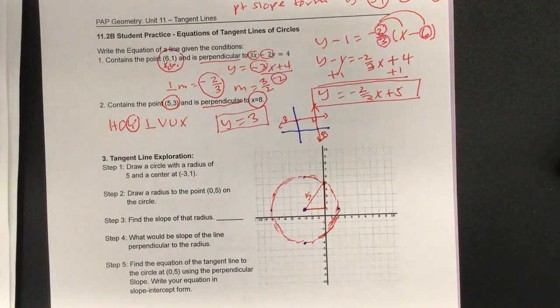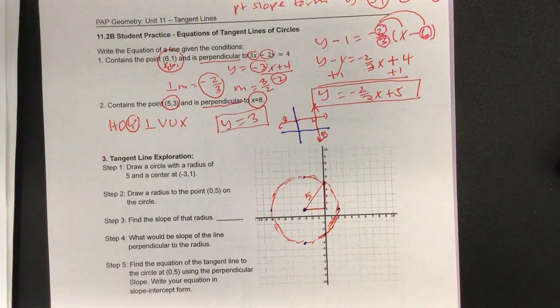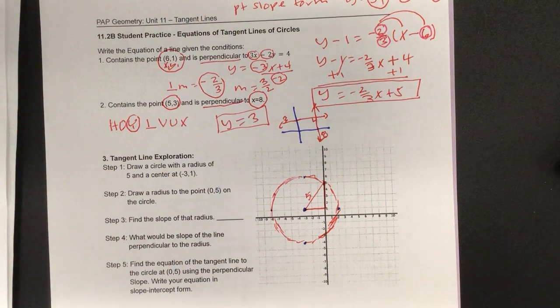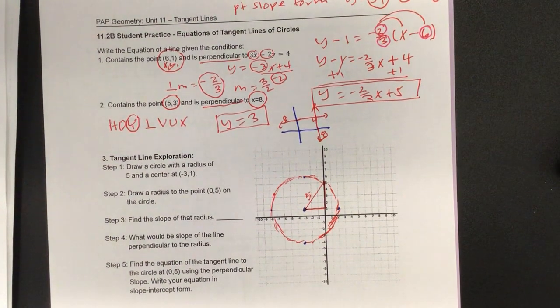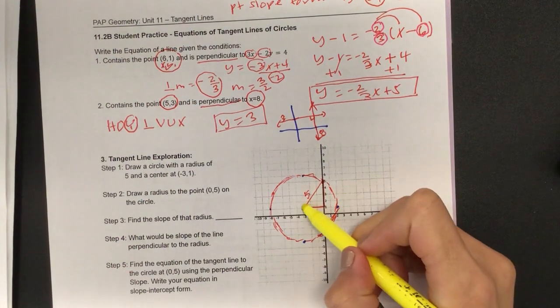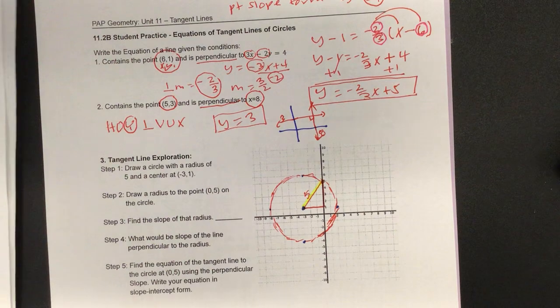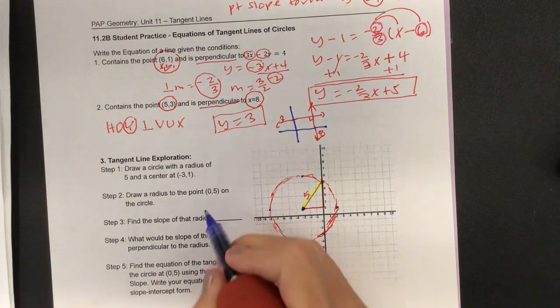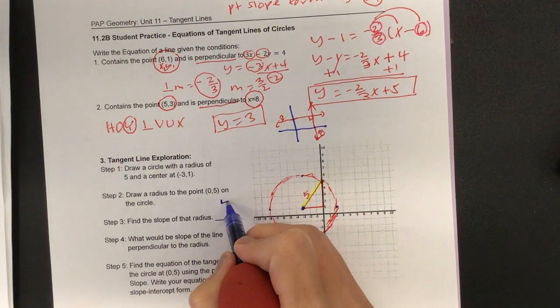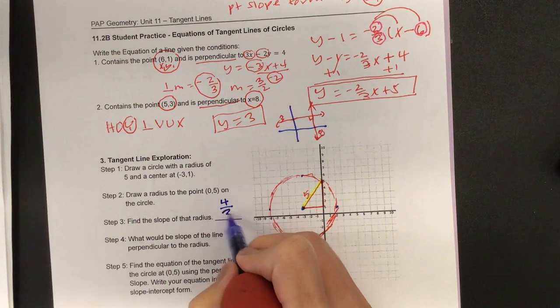Okay, William, let's read step 2. Draw radius to the point 0, 5 on the circle. Didn't we already do that? So I was already thinking ahead with our prior knowledge. Okay? Peyton, let's read step 3. Find the slope of that radius. Let's go ahead and highlight what that slope is. This radius right here, if I did rise over run, I went up how many and across how many? We went up 4 and across 3.